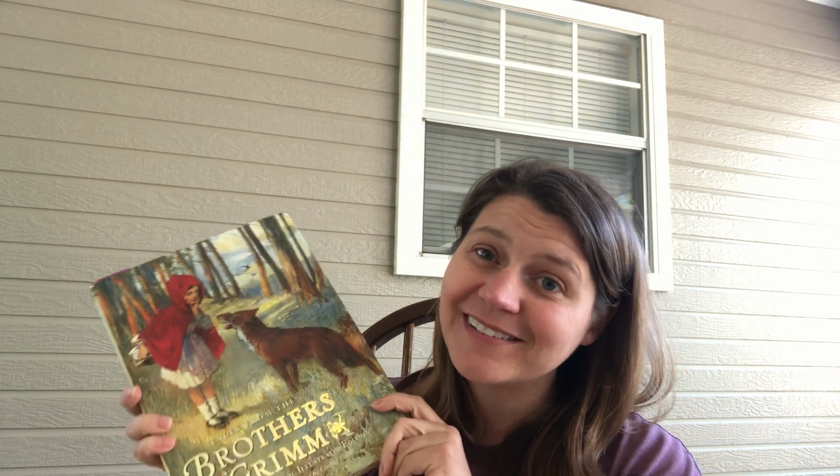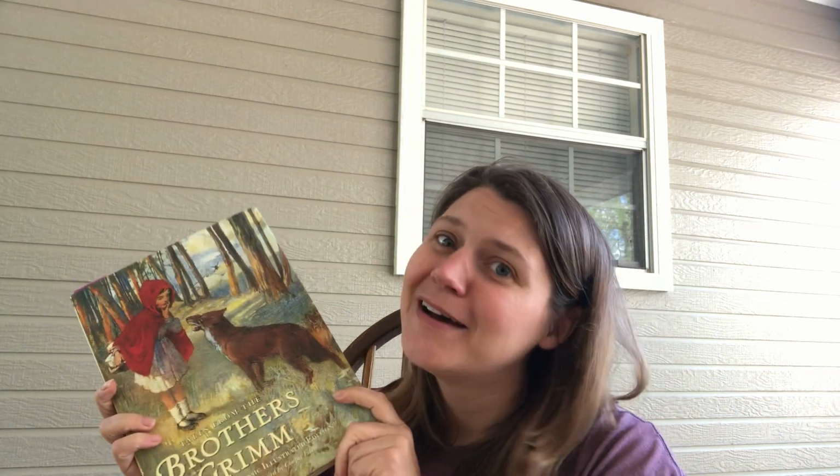This is a great book. I know I say that about all the books, but they're not all great books, but most of the ones I own happen to be great books.